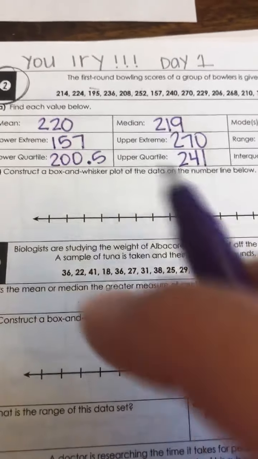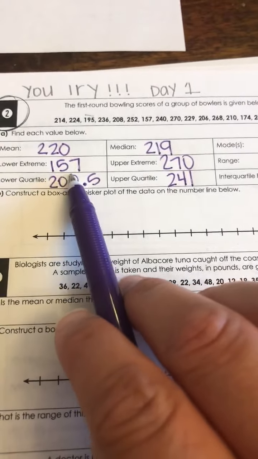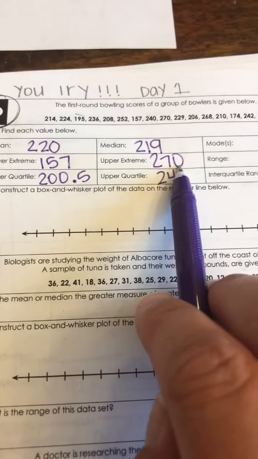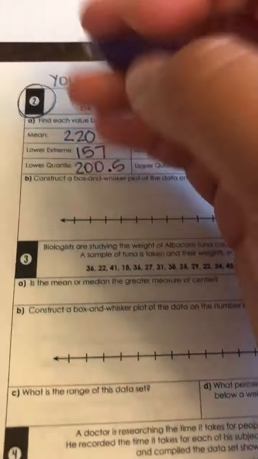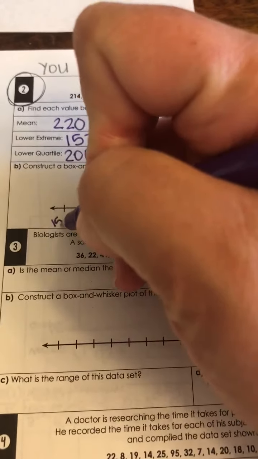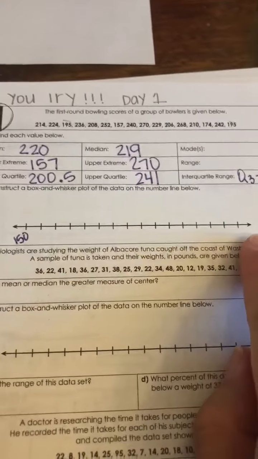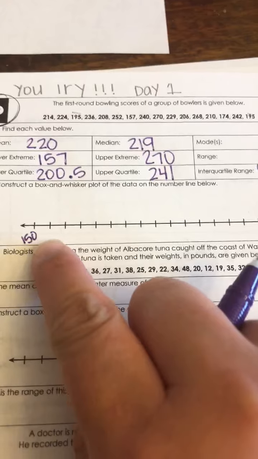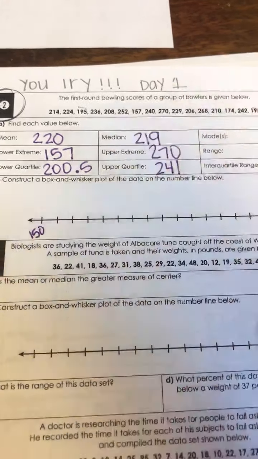So you know that the lowest value that you have is 157 and the highest is 270. So you might want to start like at 150, and then depending upon how many, like you could do 170, 190, you might definitely have more than that.